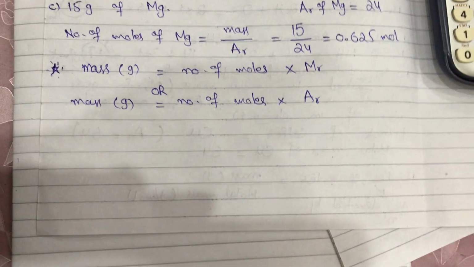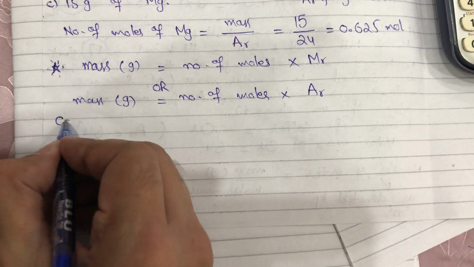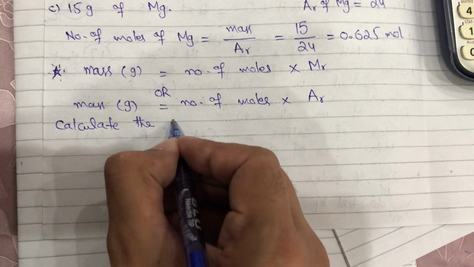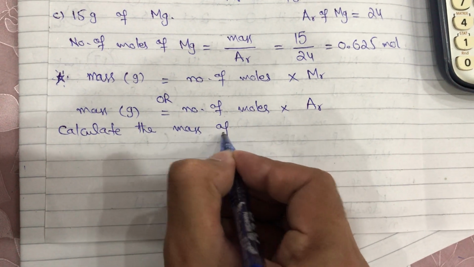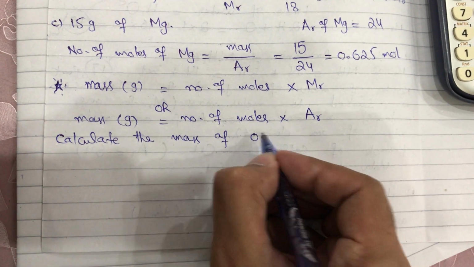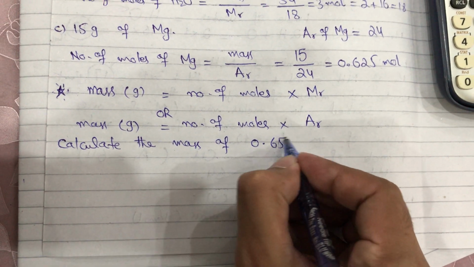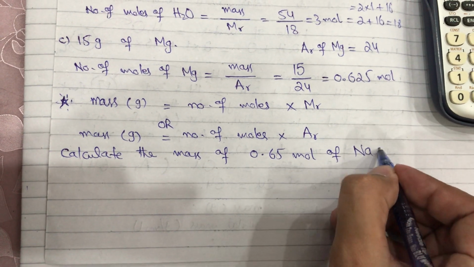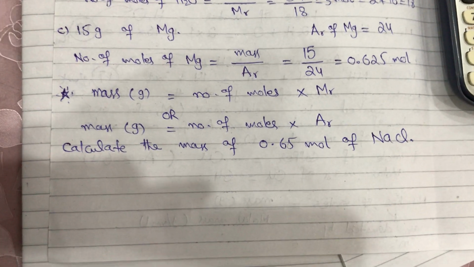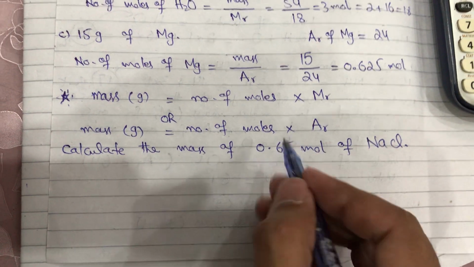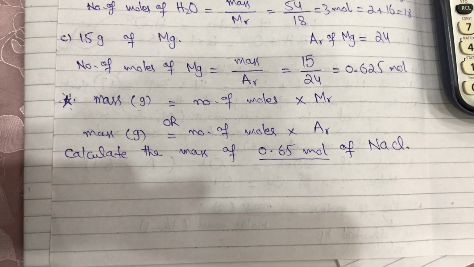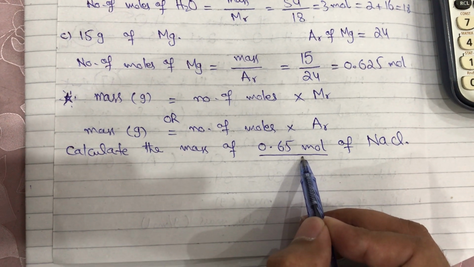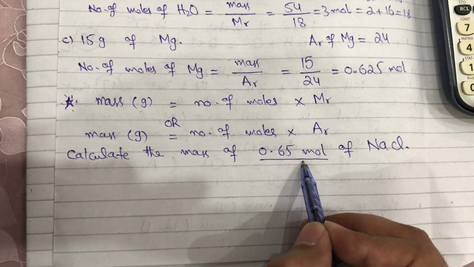Suppose we have to calculate the mass of 0.65 mole of sodium chloride. Previously we had the mass and we were calculating the moles. Now we have the moles and we have to calculate the mass.